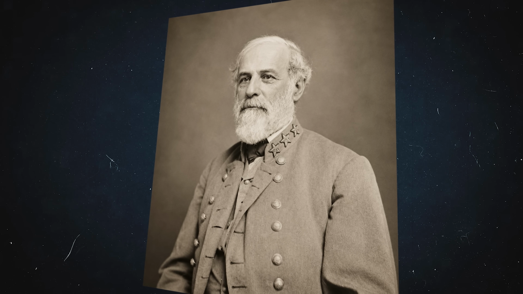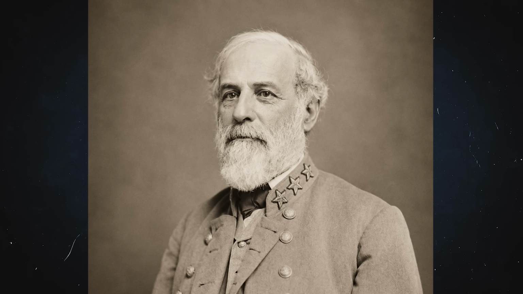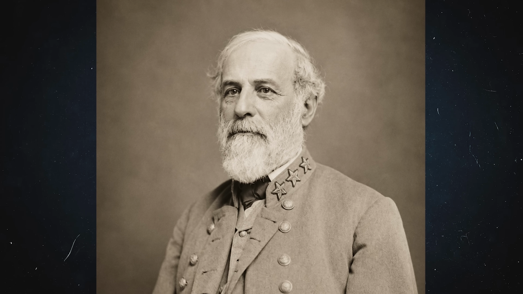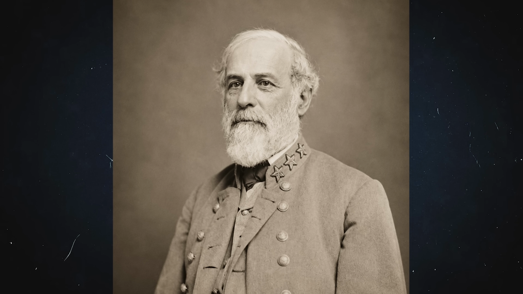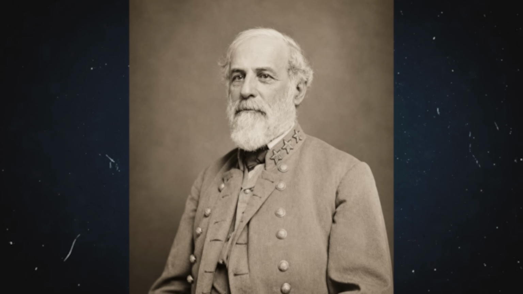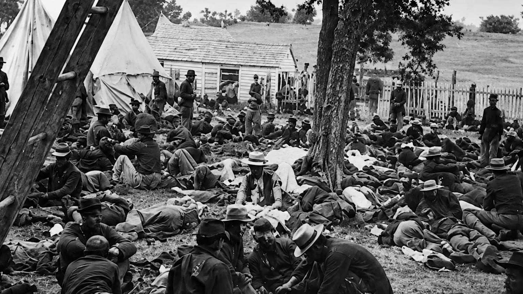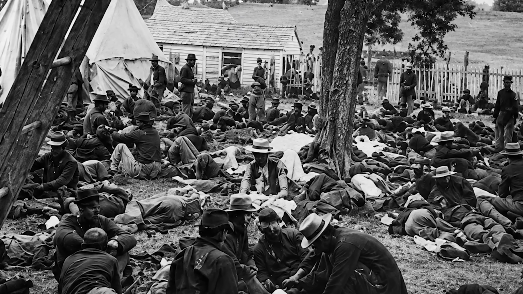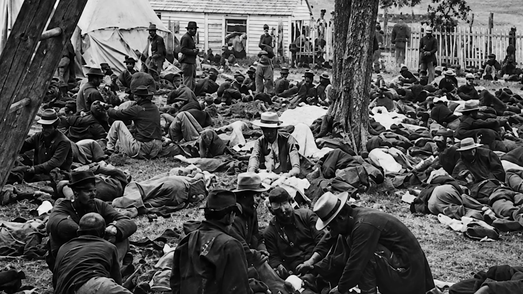Between June 25 and July 1, 1862, General Robert E. Lee, newly appointed to command the Army of Northern Virginia, launched a series of attacks known as the Seven Days Battles against Union forces advancing on Richmond. The campaign, commanded by General George McClellan, had reached within a few miles of the Confederate capital, the closest any Union army would come to Richmond until 1865.